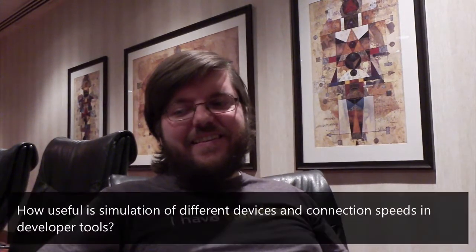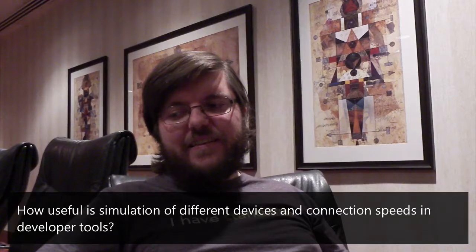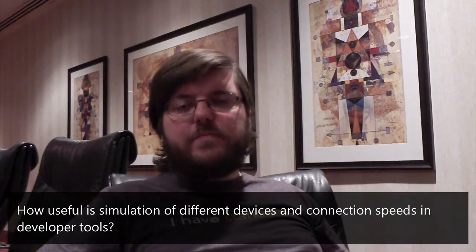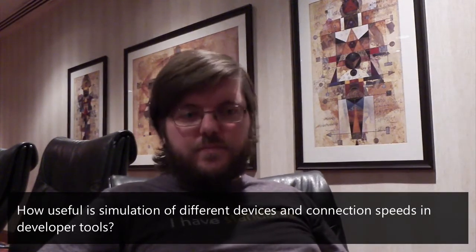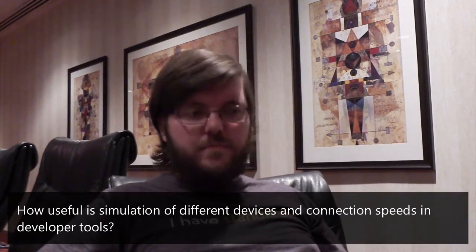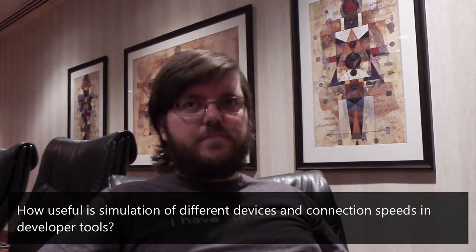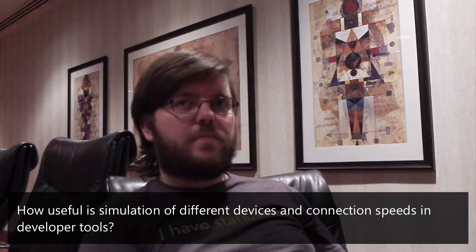How far do you think does simulation go? I mean, most developer tools now allow you to simulate mobile devices and also simulate slower connectivity and even GPU throttling. Is this something that is useful for a first check, or is the best way still to have access to a device lab or have lots of devices yourself?